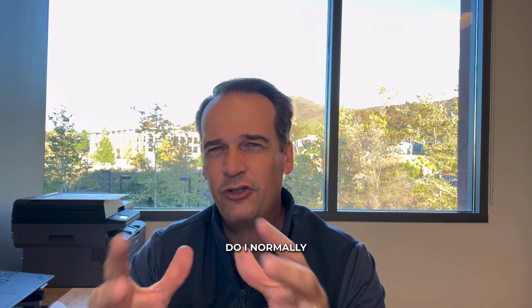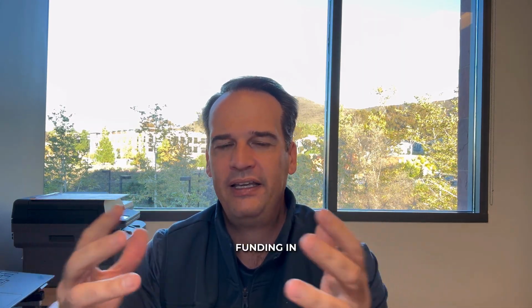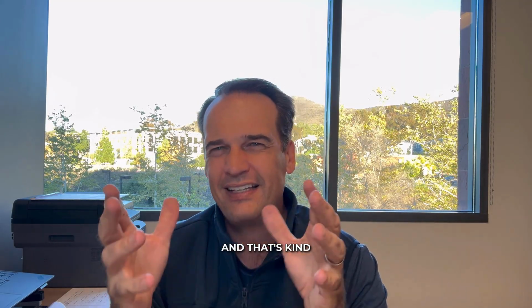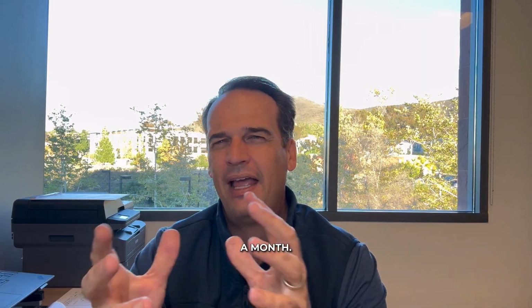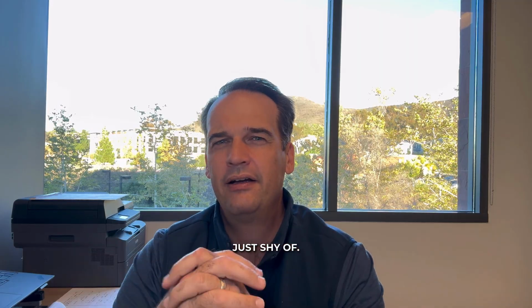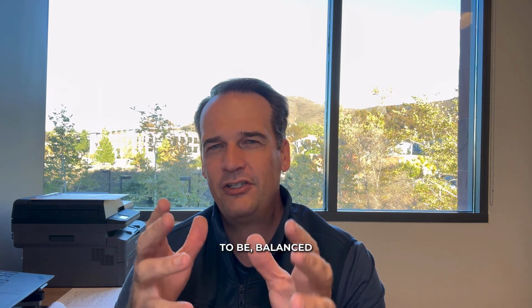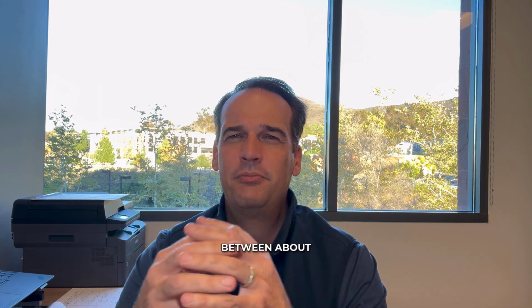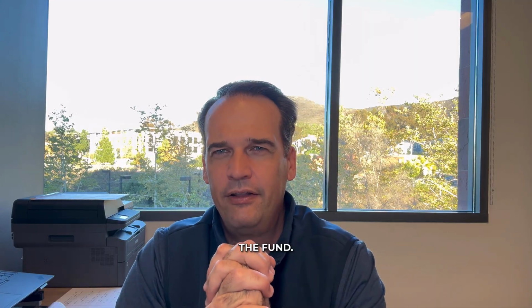So let's start with loan origination. What indicators do I normally look at? Well, number one, I want to see how many loans we are funding in a given month. On average, we're funding about 8 to 10 million a month, and that's our core focus. Average loan size is just shy of $1 million. We want to balance a good 8 to 10 million between the amount of payoffs I receive in a given month plus the investor capital that is added to the fund.